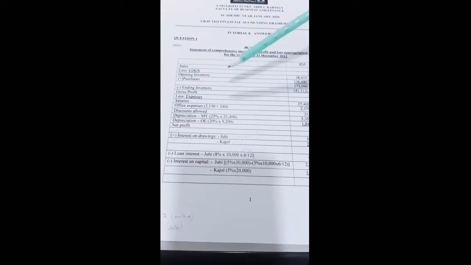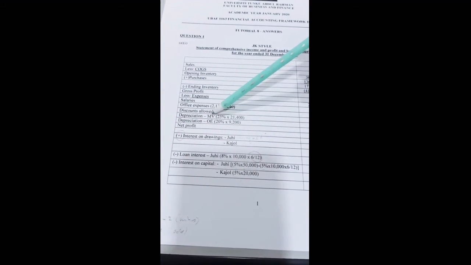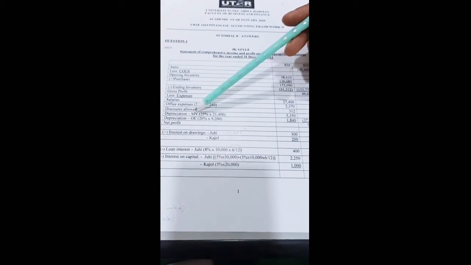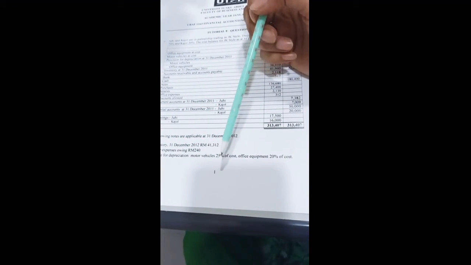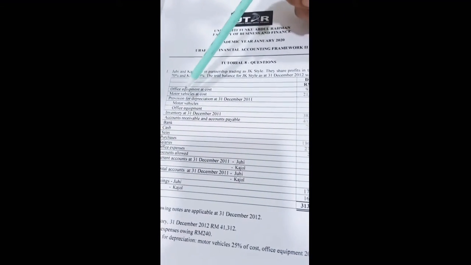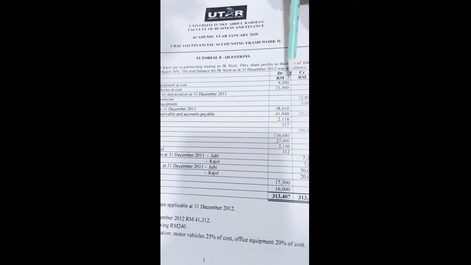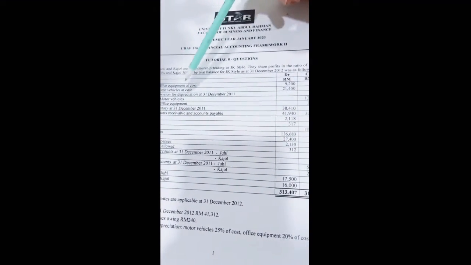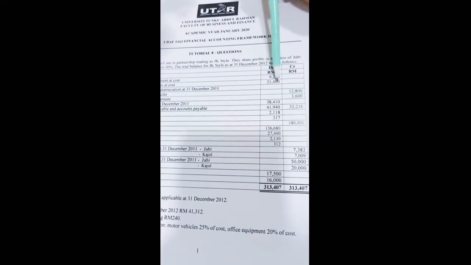Okay, look at the depreciation. Depreciation for a motor vehicle. So based on the question, let's look at the question. Provide for depreciation motor vehicle 25% of cost, office equipment 20% of cost. So let's look at the office equipment at cost 9,200 and motor vehicle at cost 21,400.